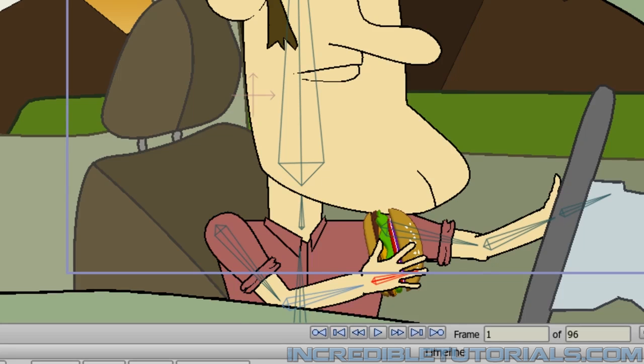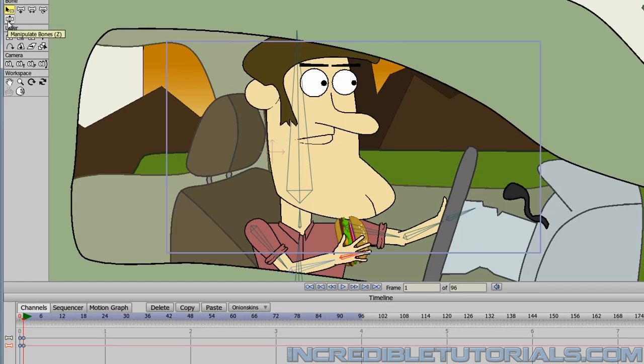Okay, so next we need to have a few frames of animation here where the character is driving the vehicle. So first, we'll, of course, be on frame 1 and click on the Steve bone layer and then select the Manipulate Bones tool. And we'll go in to about frame 12. And then we can move his hand down like that. And we'll go to about here and move it up like so. Okay. So we have that coming into play now.